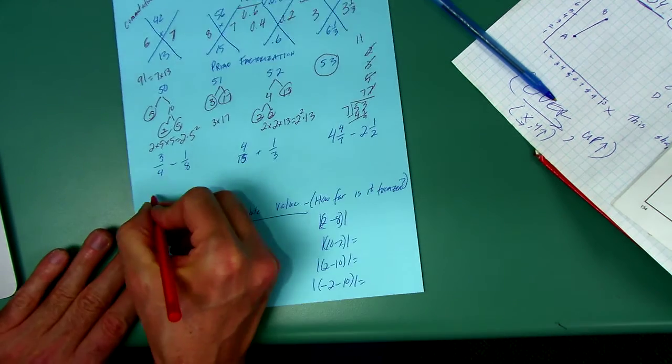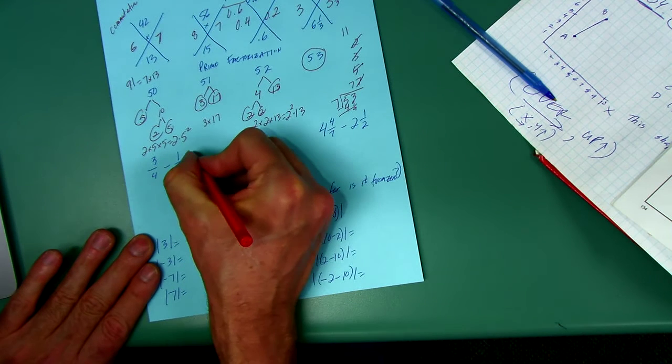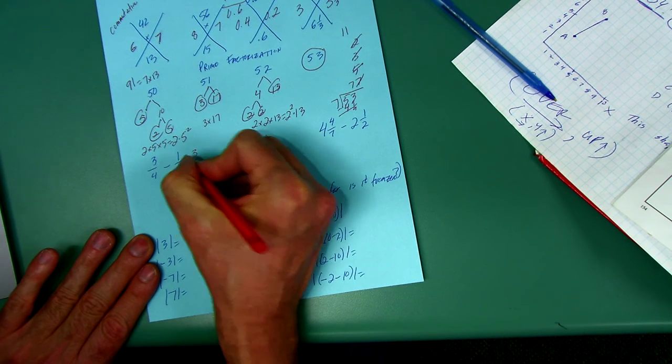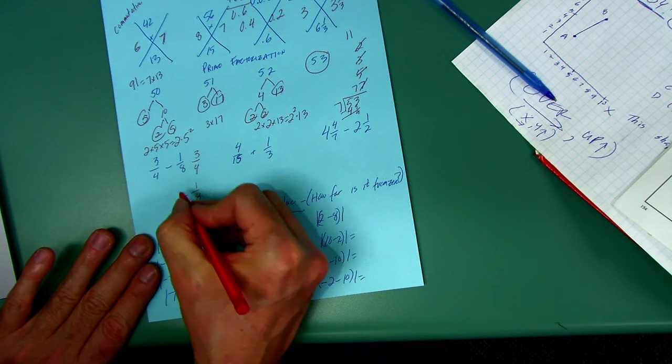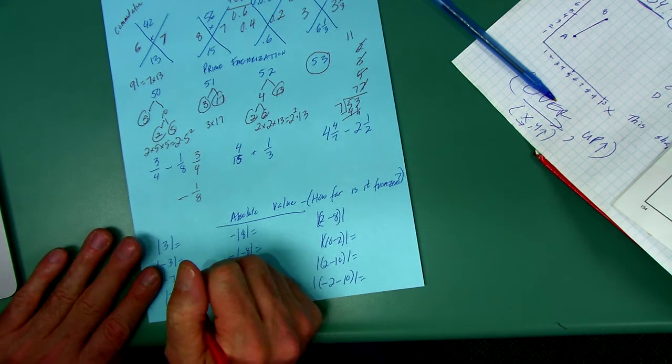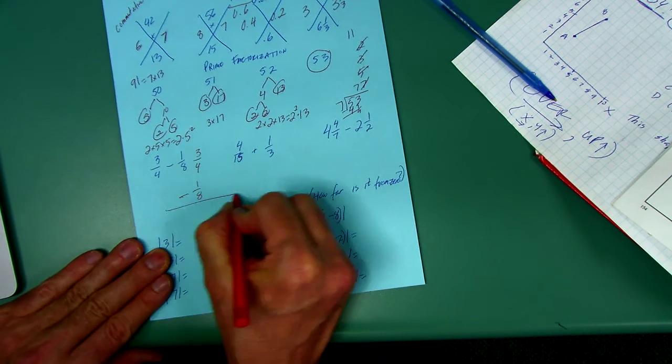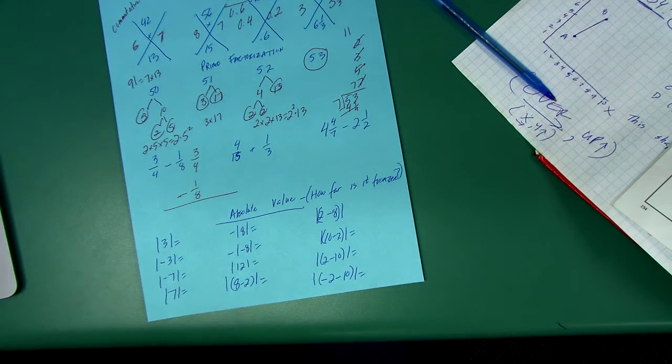All right, first thing you do here is rewrite vertically, right? Because I know I have to change the denominator. I can't subtract 8s from 4s. That's like pesos and dollars. I need the same denomination of money. I need the same denominator.